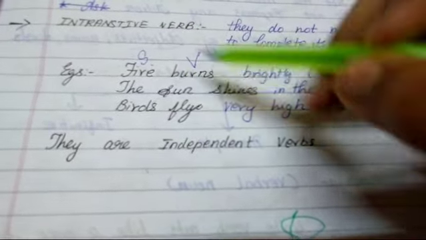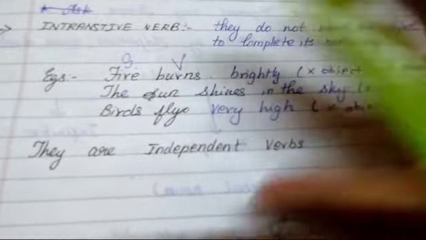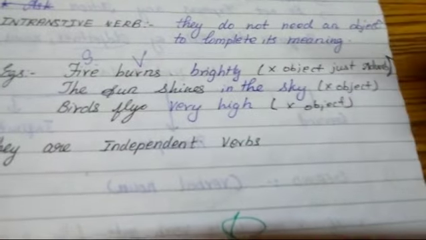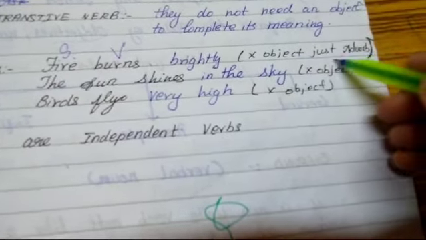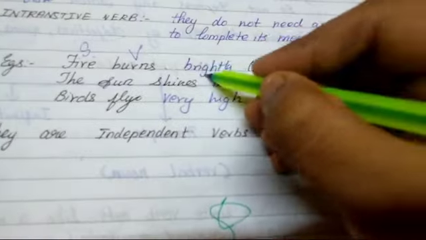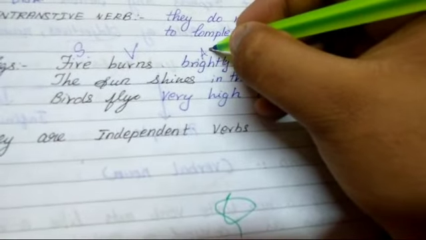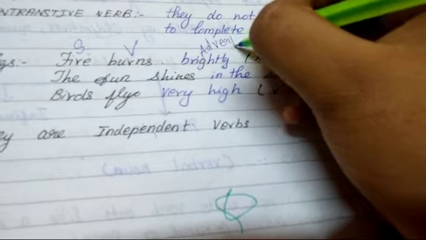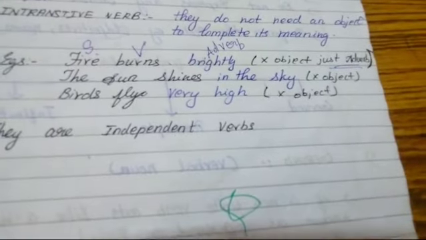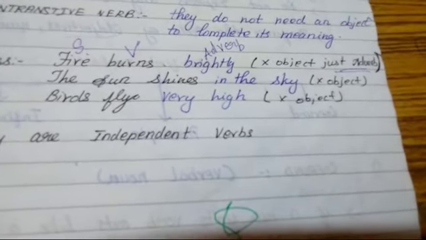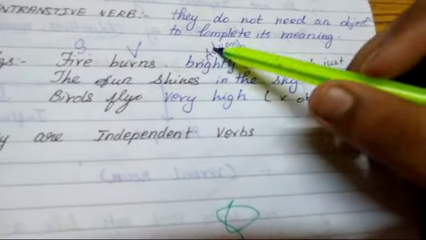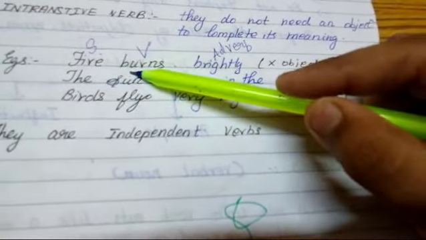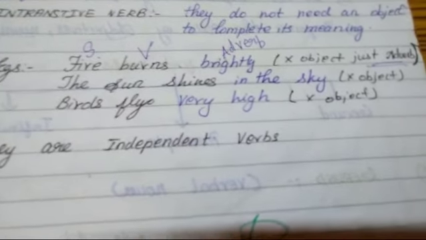Then moving on with the verb, you cannot find any object, but you can find only the adverb here, because brightly will come under adverb. How am I telling that brightly will come under adverb? Because this word brightly is telling something more about the verb. I could have stopped at fire burns, no problem.